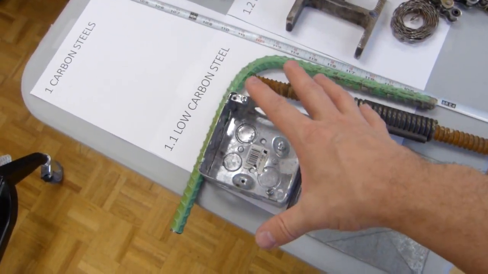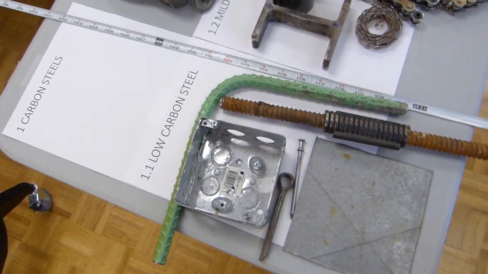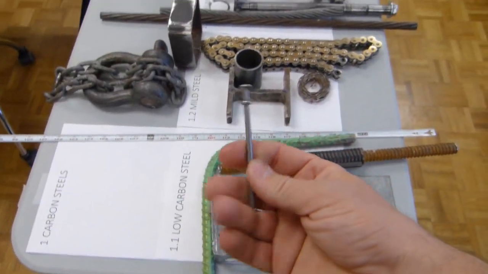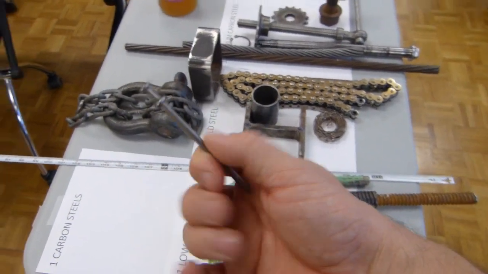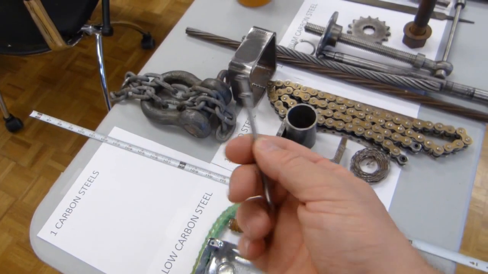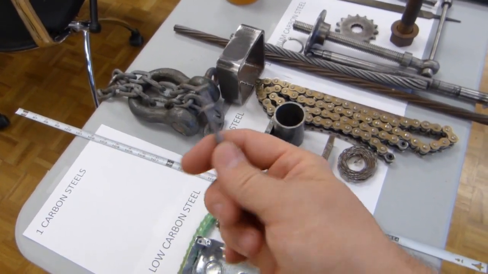The softest steels are low carbon steel. We'll start with this nail. This is a classic example. If you drive a nail such as this halfway into a wood like so, you know you can bend it with a hammer repeatedly, left, right, maybe a dozen times.